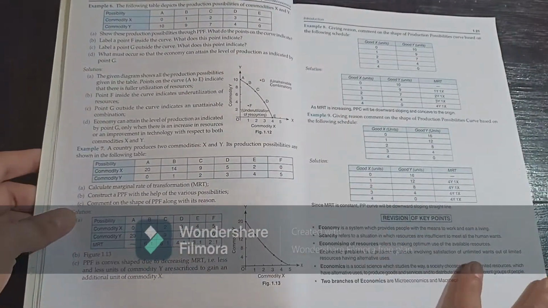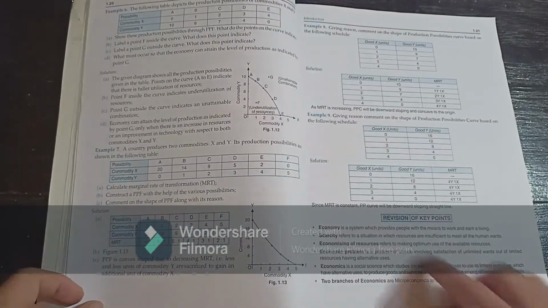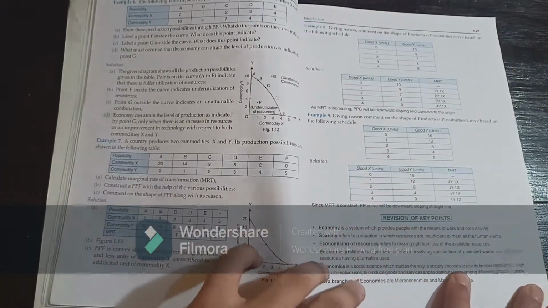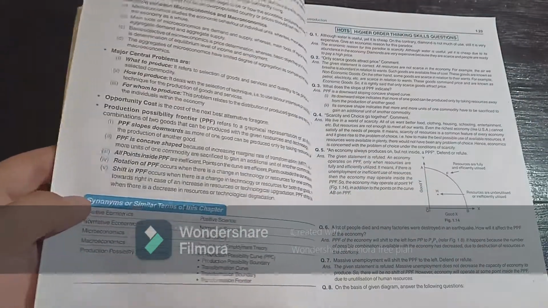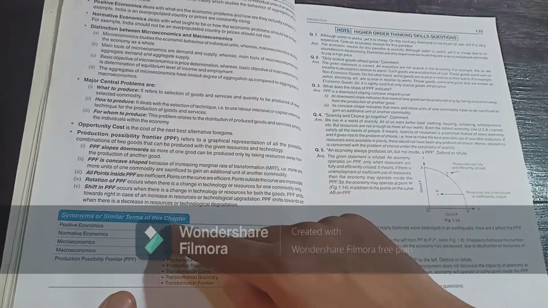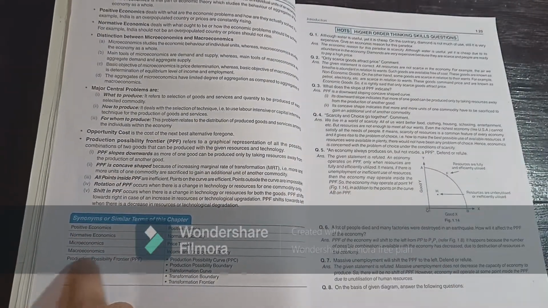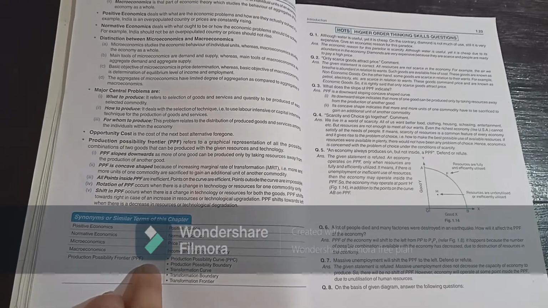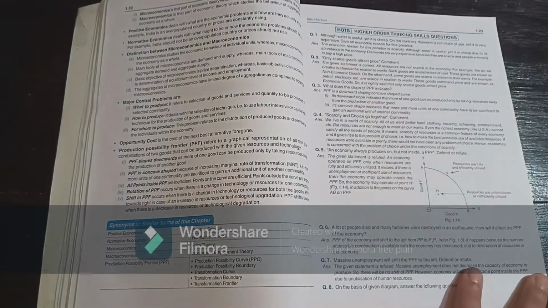Yeah, and now we have examples, numericals, example 9. Then we have revision of key points. This is very important to revise the chapter in a very short time. Yeah, then we have synonyms or similar terms of this chapter: positive economics, normative economics, microeconomics, macroeconomics, production possibility frontier. Then we have HOTS questions, high order thinking skills questions.